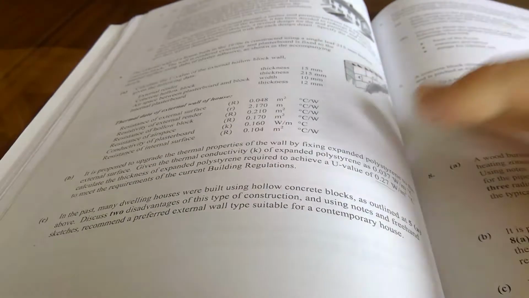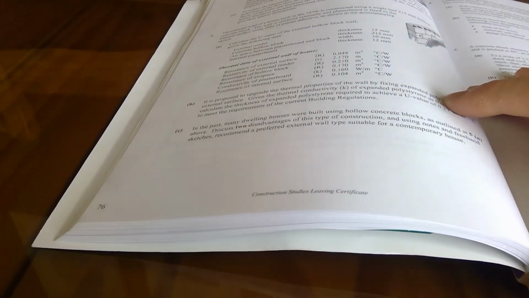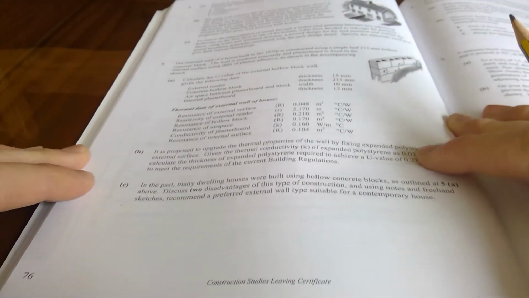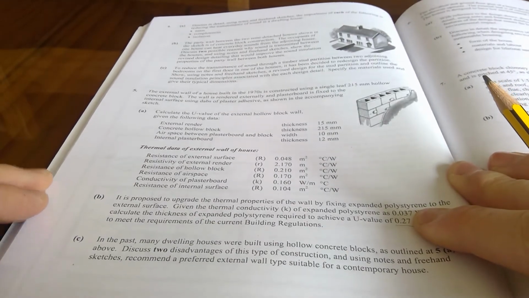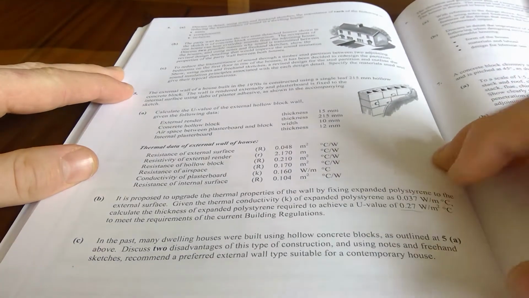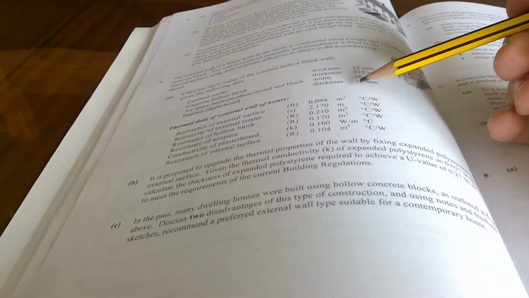So I'm going to look at the 2011 U-value question. It's in your exam papers. It's on page 76, and I'm going to look at Part B of that question. The Part A of the question is just simply calculate the U-value of a wall.